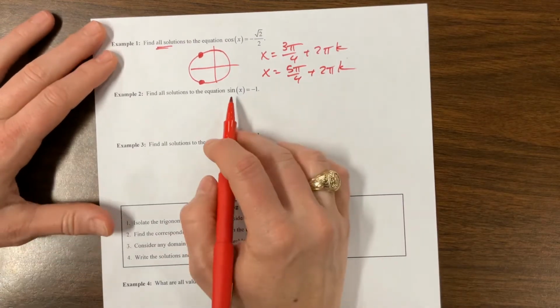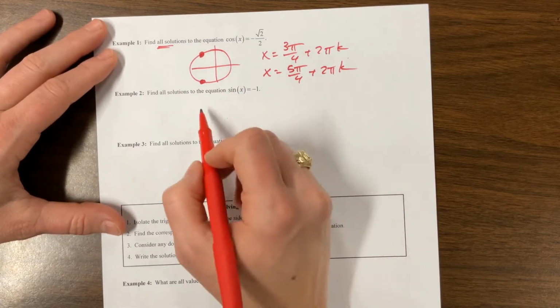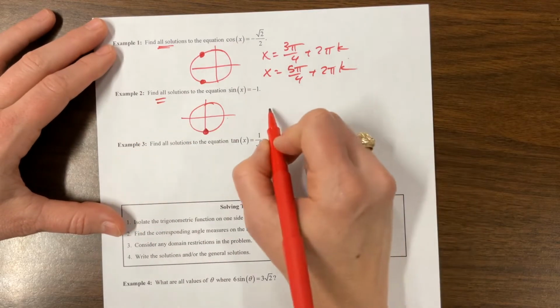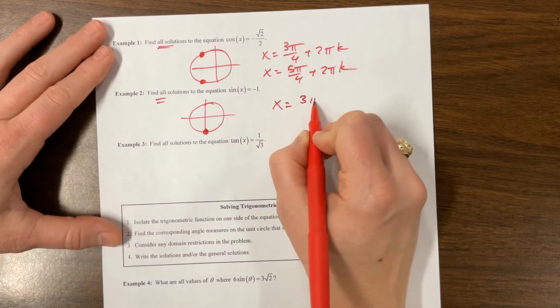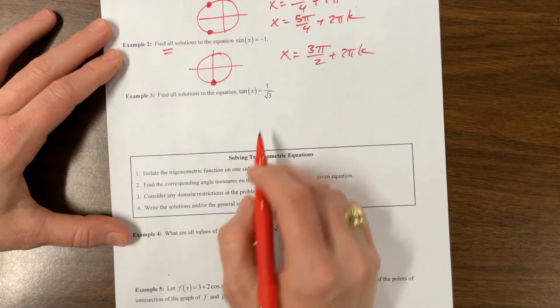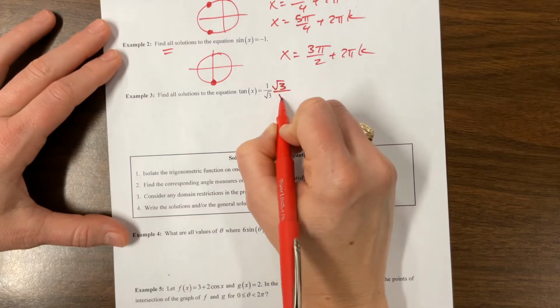Okay, the next one, sine of x equals -1. Sine is the y value. Y equals -1. It says find all, so we have to answer the question they asked. This is 3 pi over 2 plus 2 pi k. Find all solutions. Okay, so this one, let's rationalize the denominator.